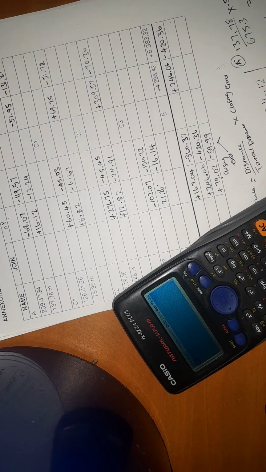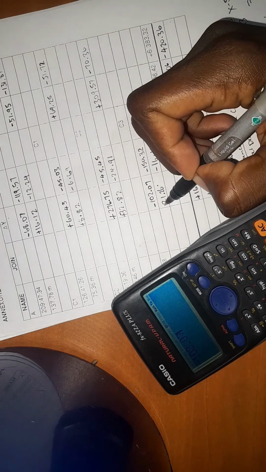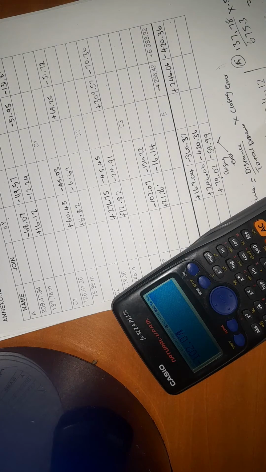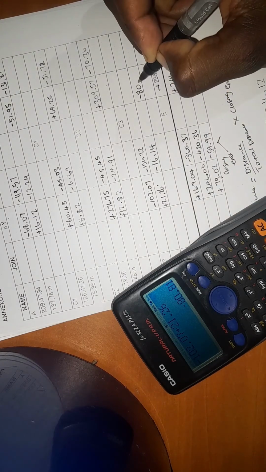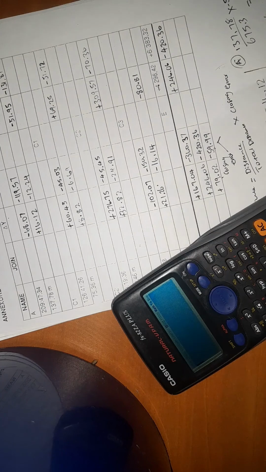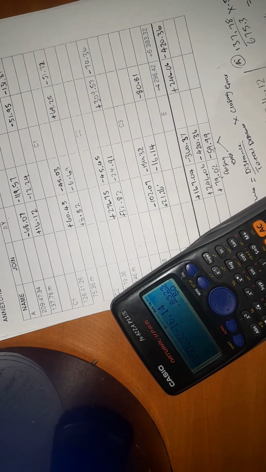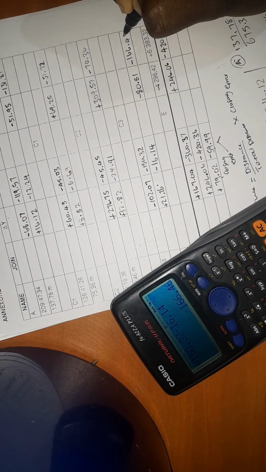It's negative 102.07. Forgot to put the sign, plus 21.26. The answer is negative 80.81. The next one is negative 150.32 minus 16.14. The answer is negative 166.46.